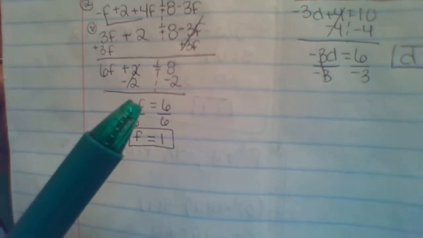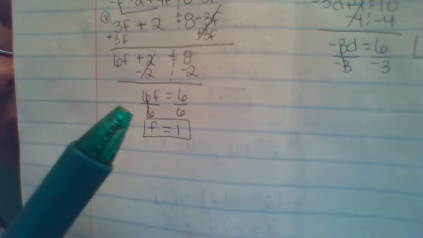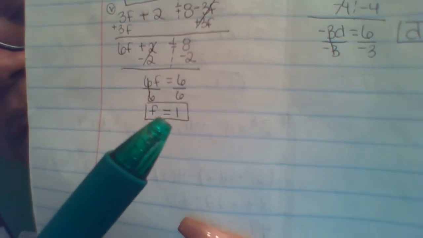Final step, 6f is the same thing as 6 times f. Your number next to your variable is multiplication. Opposite of multiplication is division. So we're going to divide both sides by 6, and we get f equals 1 for our final answer. And that concludes my review of solving equations with variables on both sides.